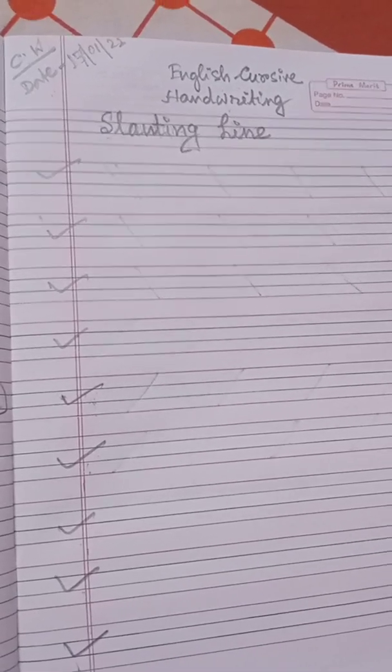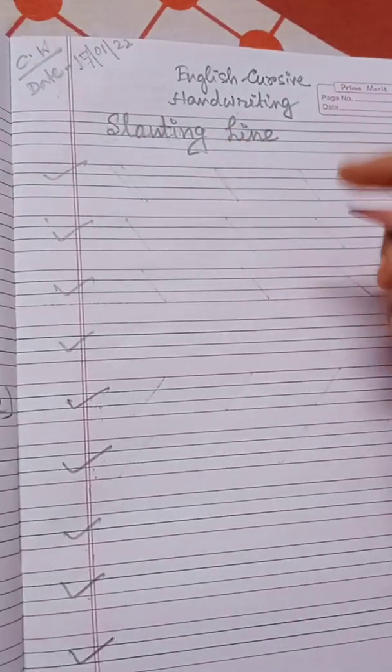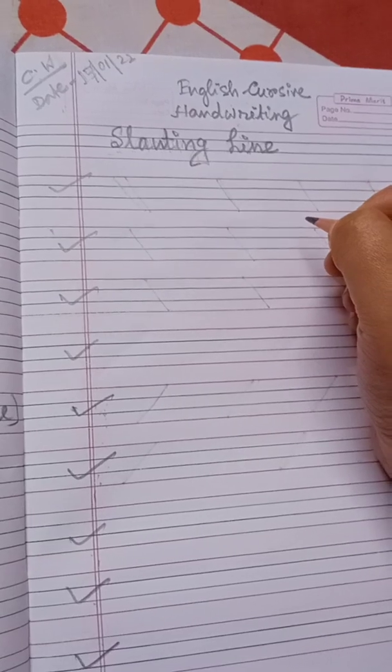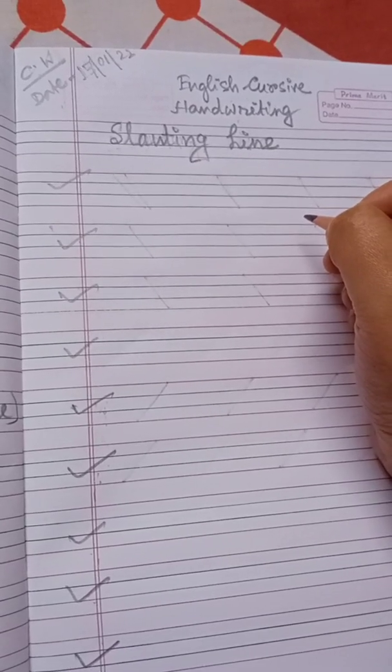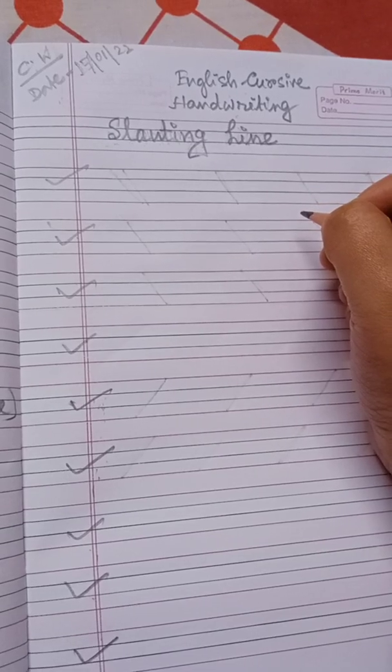So now just take a look. I am going to draw the slanting line. Here I am going to divide. I already mentioned that I am going to divide the video in two sections. So this one is the second one. Here I am going to draw the slanting line. First I am going to draw the left side slanting line.